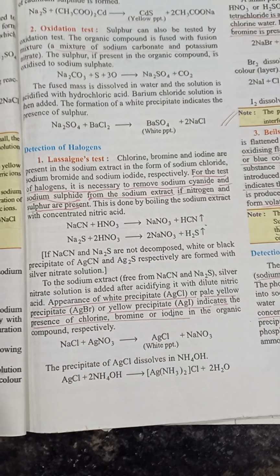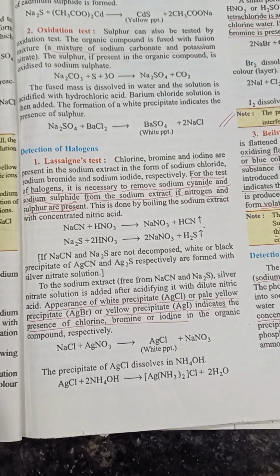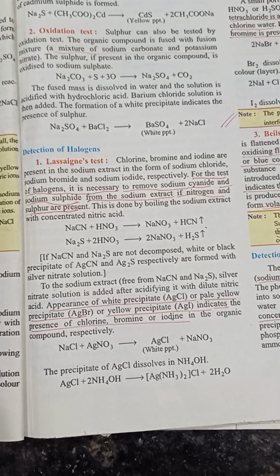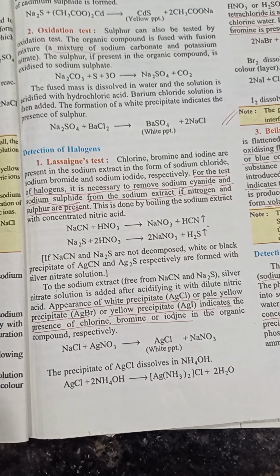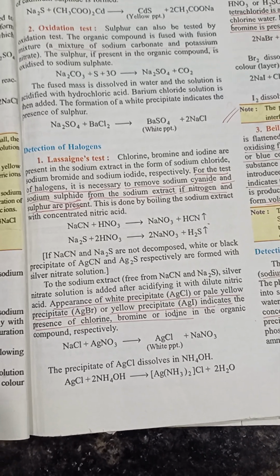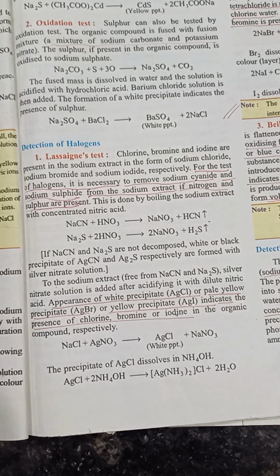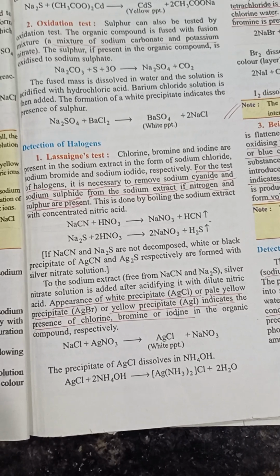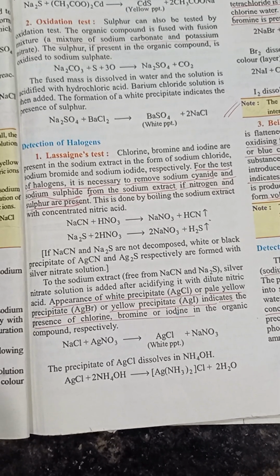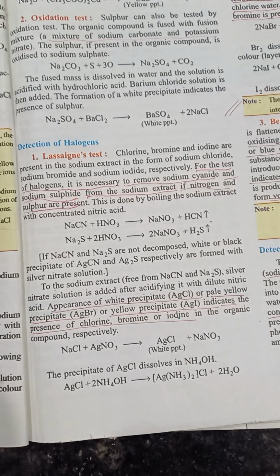First one, Lassaigne's test. Chlorine, bromine and iodine are present in the sodium extract in the form of sodium chloride, sodium bromide and sodium iodide respectively. For the test of halogens, it is necessary to remove sodium cyanide and sodium sulfide from the sodium extract if nitrogen and sulfur are present.